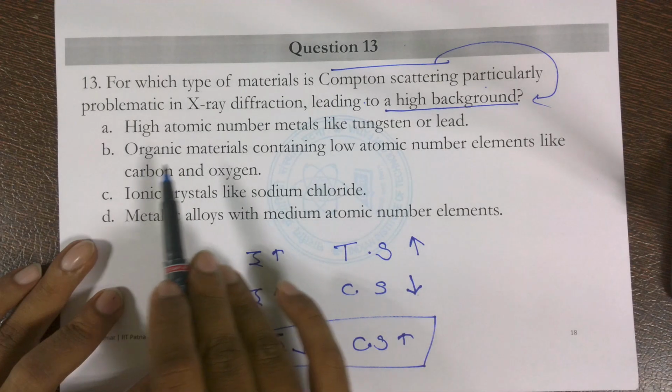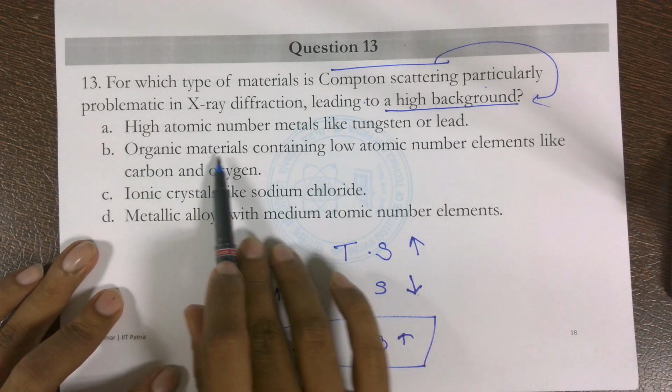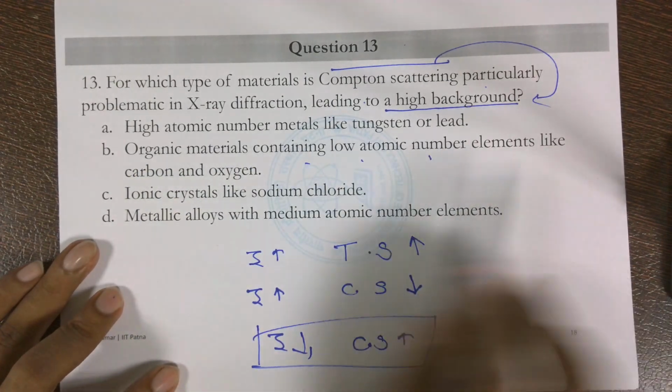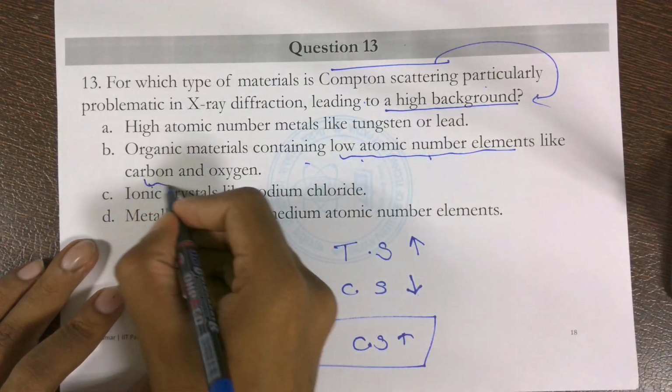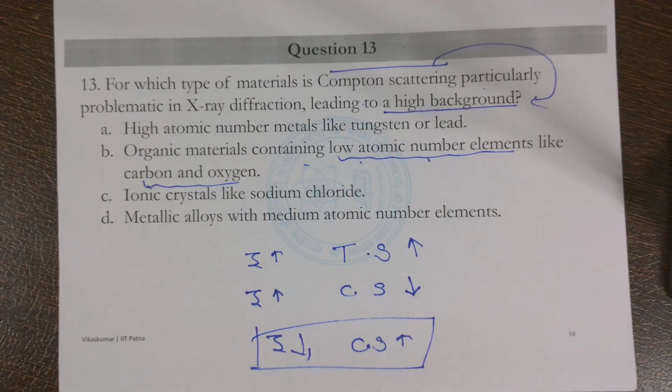Yep, very good. The right answer is option B. Organic materials containing low atomic number elements like carbon and oxygen. This is the reason that if you add the carbon, yeah, very good, Chandrani. If you add the carbon in your material and you try to do XRD, you will get a high background.